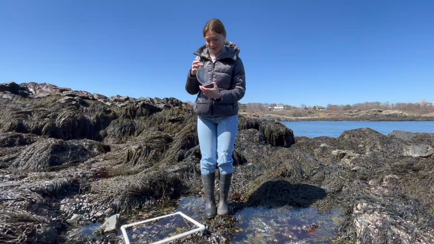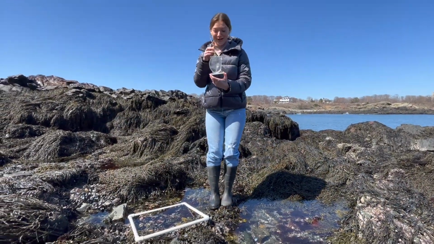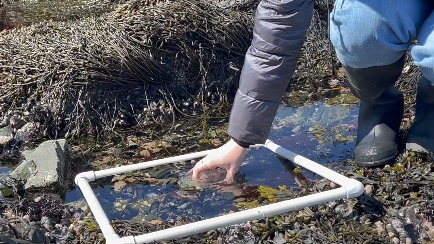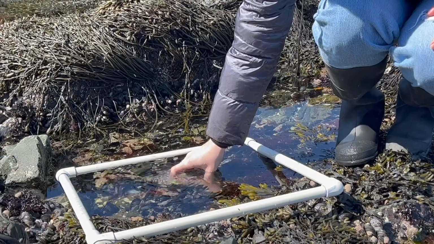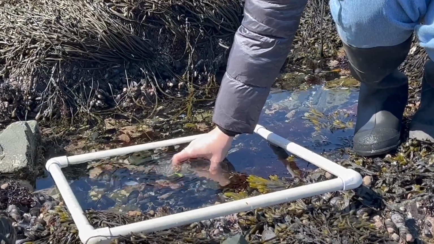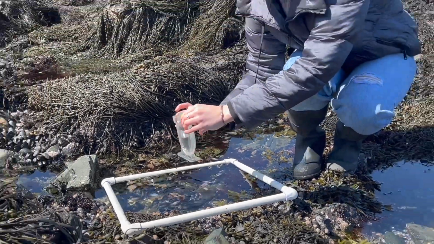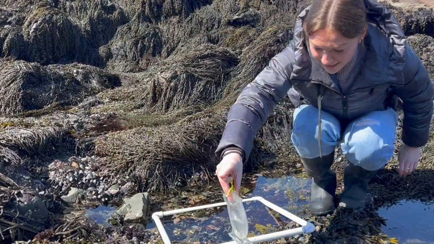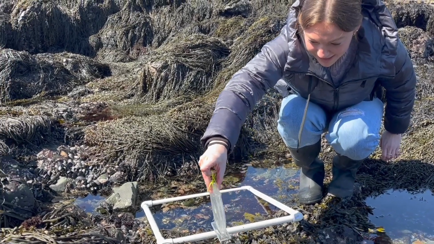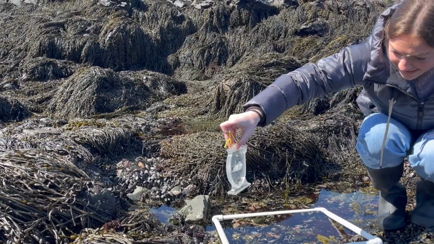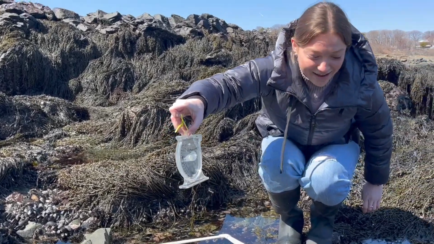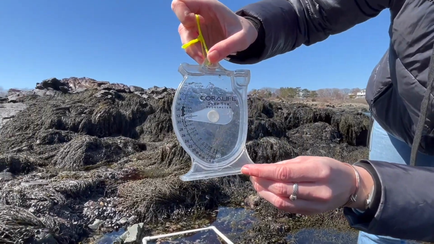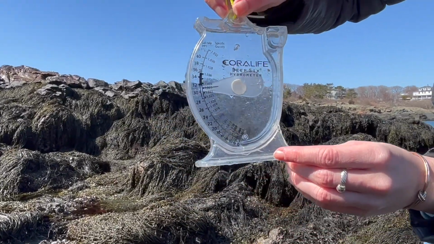So next we're going to measure the salinity of the water using a hydrometer. So to do this, you have to hold it flat to make sure it gets filled. Okay. So you'll see the needle moving around a little bit. Sometimes you have to tap it. Okay, so it looks like the salinity is around 32 parts per thousand.